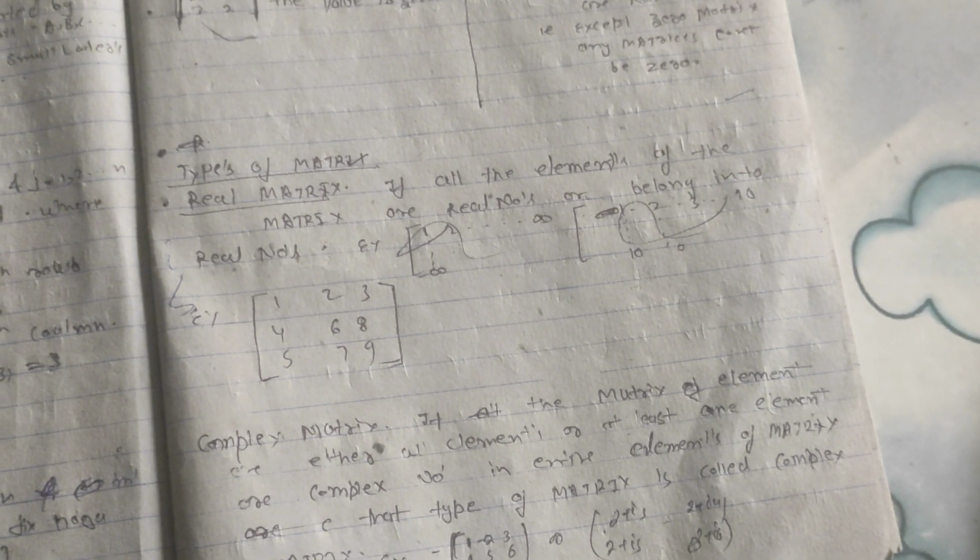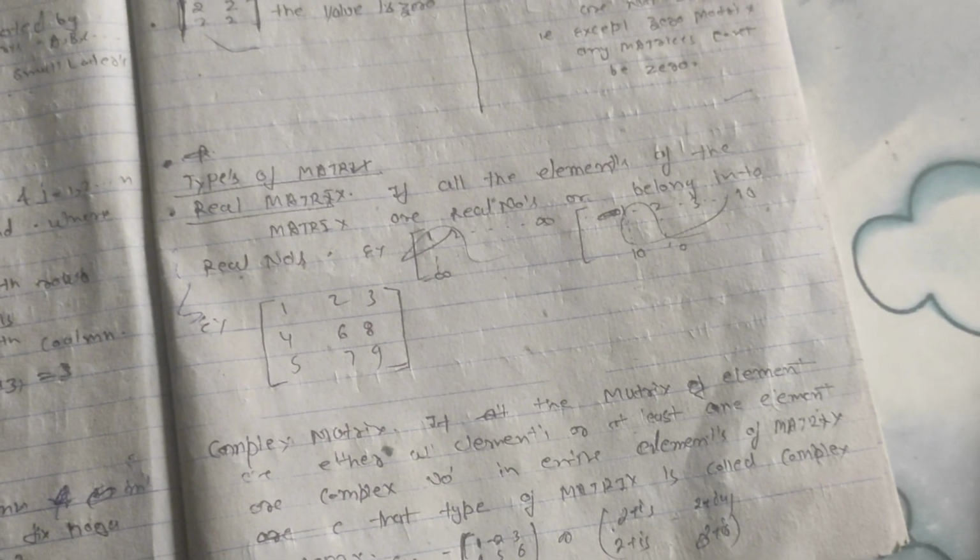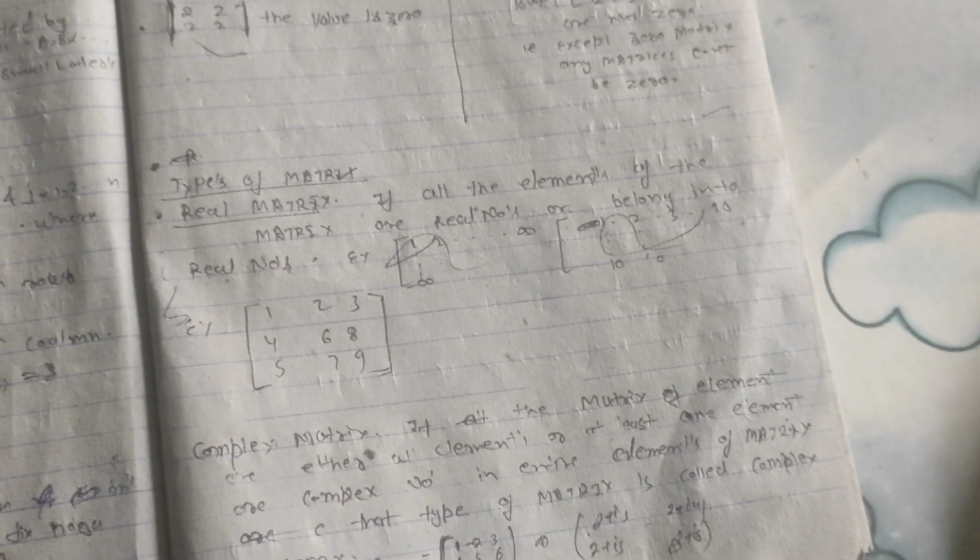Suppose we have a given matrix, for example 1 2 3 4. Here we see that all the elements of the matrix are real numbers, no complex number or anything. So if all the elements of the matrix are real numbers, then it is said to be a real matrix.